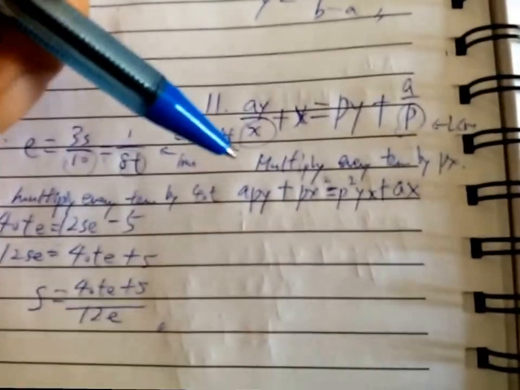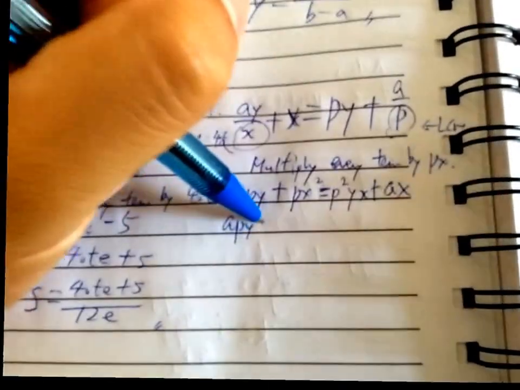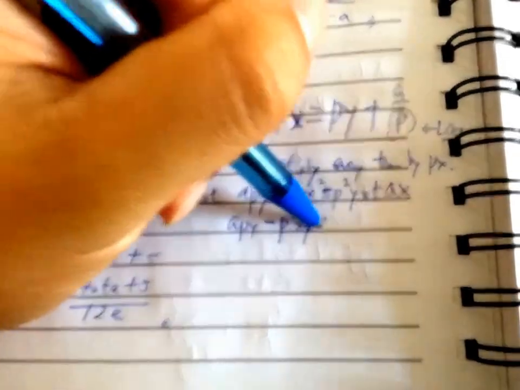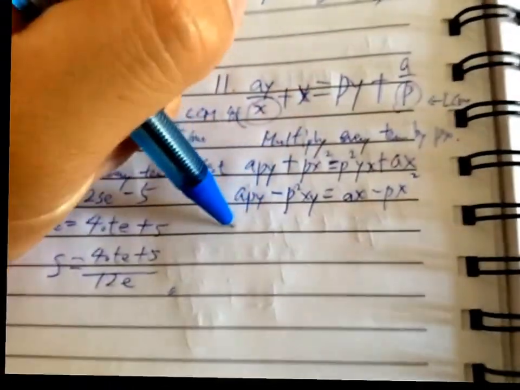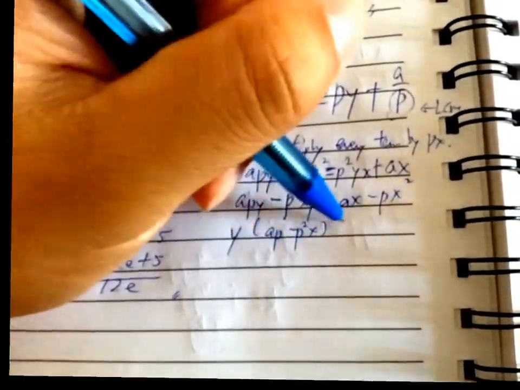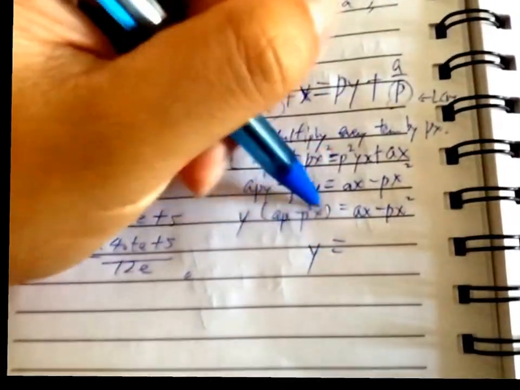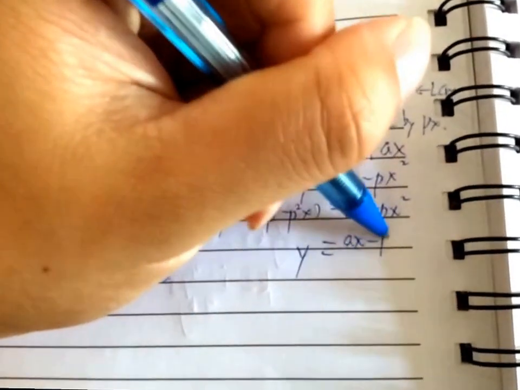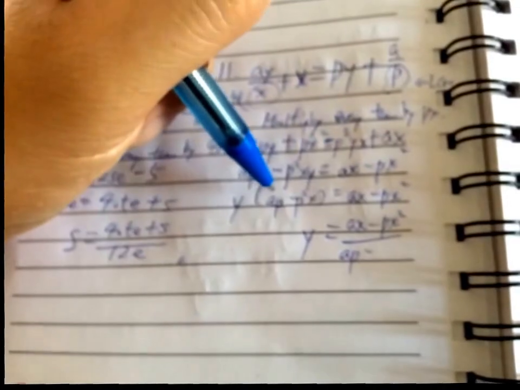And then p over, and pax, just ax. Make y as subject. So these two with y, I move it to the left hand side. Minus p squared xy equal to ax minus px squared. So I take y out, so it's ap minus p squared x. So I divide this whole thing by this ap minus p squared x, and that is the answer.